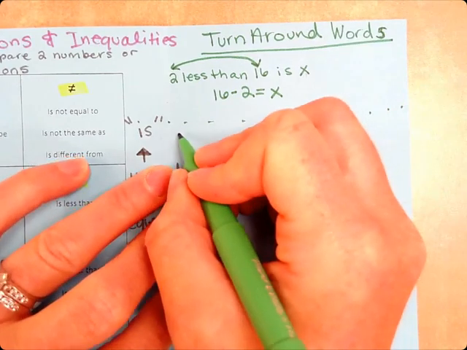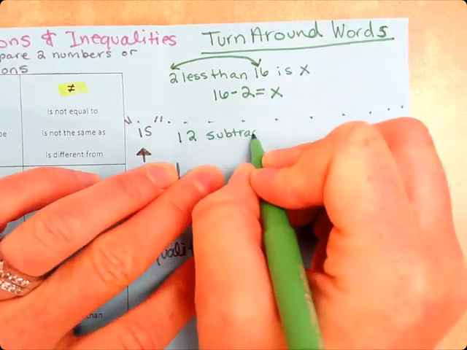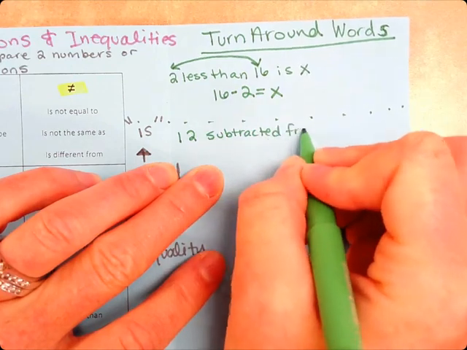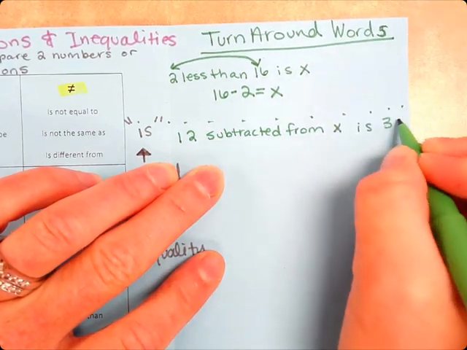Okay, let's look at another one. 12 subtracted from x is 30.